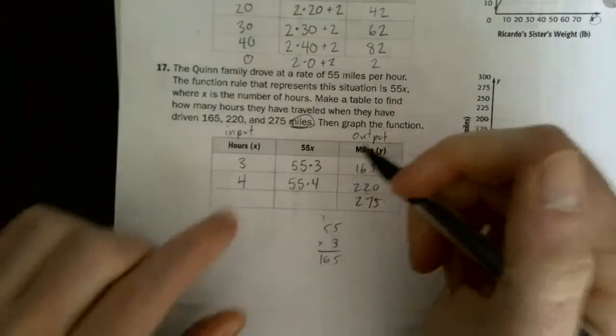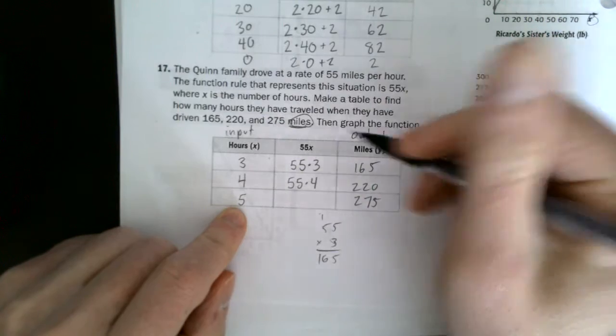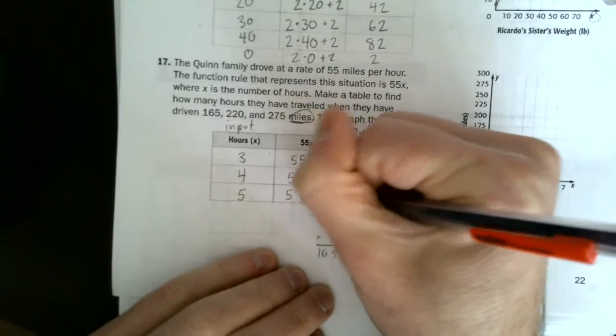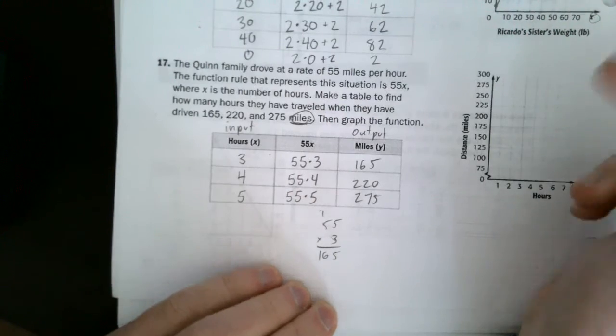Last but not least, this should be 5 hours because 5 times 50 is 250. 5 times 5 is 25. 250 plus 25 would be 275. So that would be 5 hours. So we did 55 times 5. That would be it. All right, let's graph it.